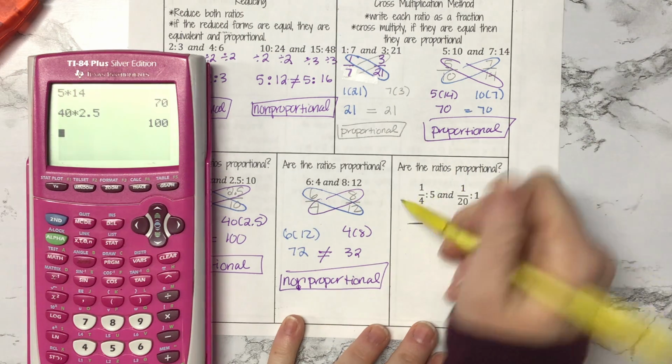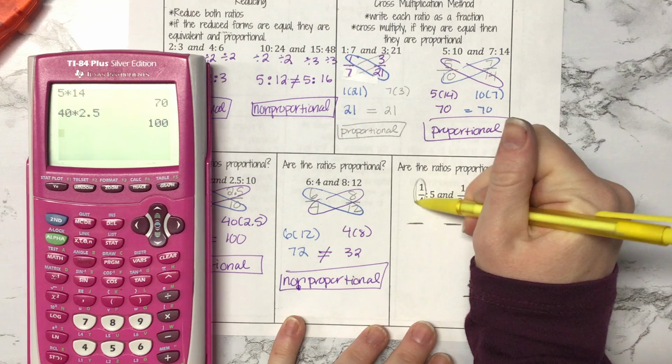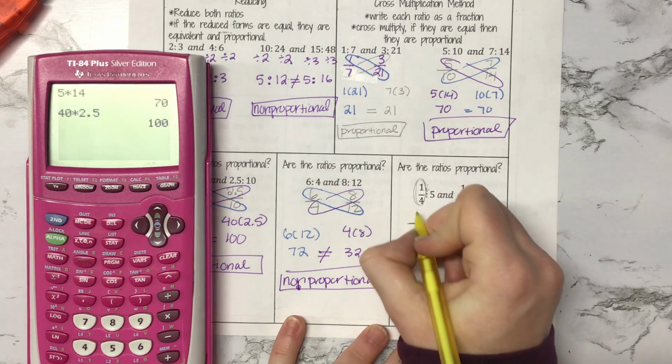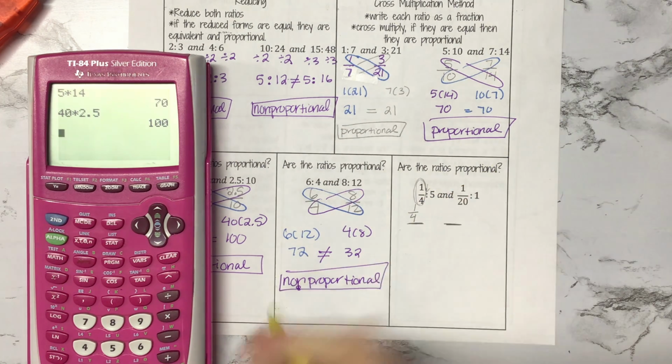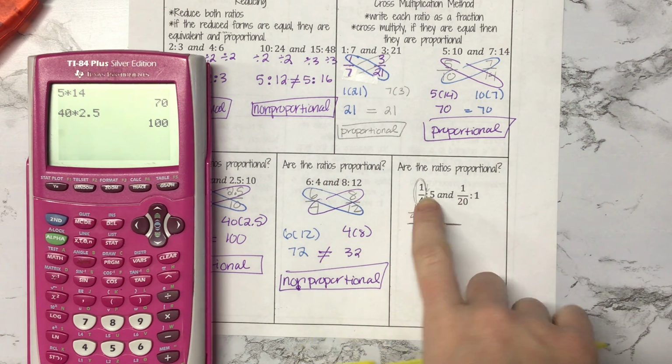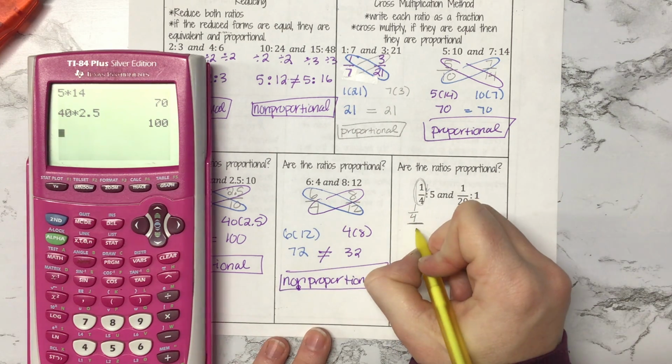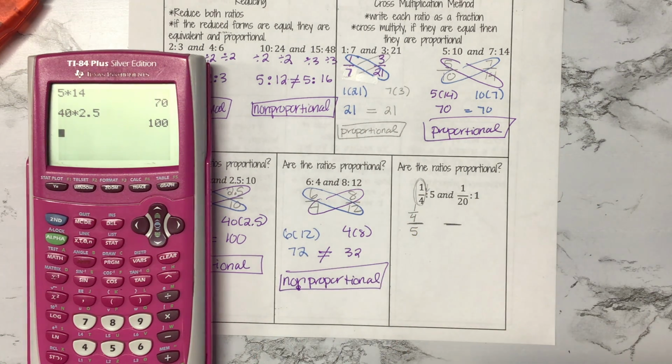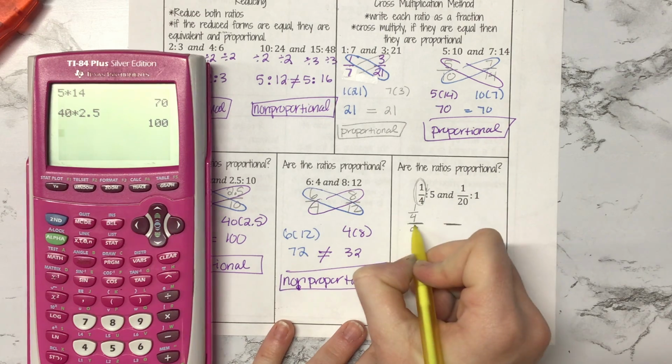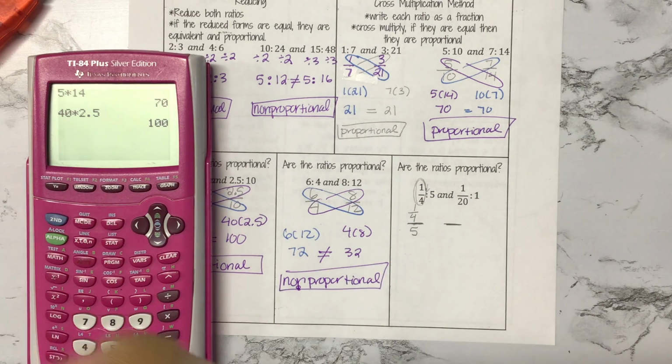So 1/4 comes before my colon, so it goes on top of the fraction. 5 comes after the colon, so it goes on the bottom of the fraction. Notice how I made my main fraction bars a little bit longer so I could tell.